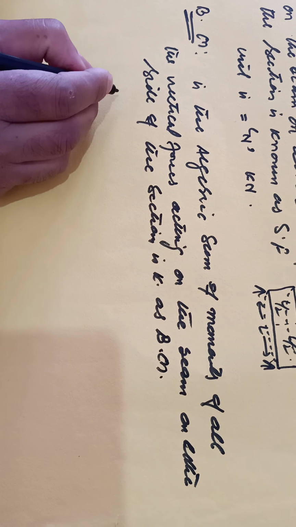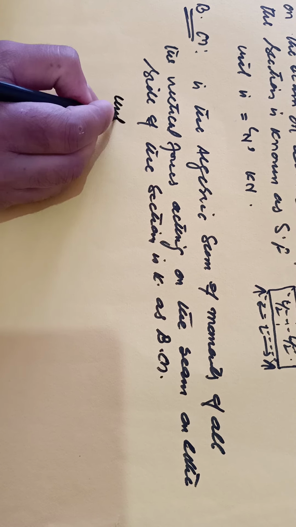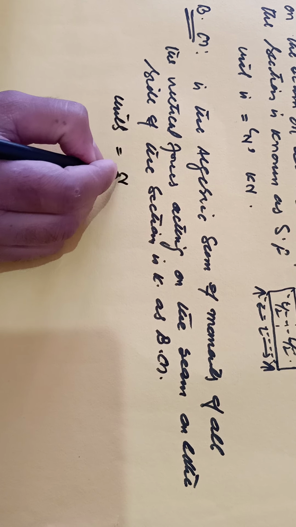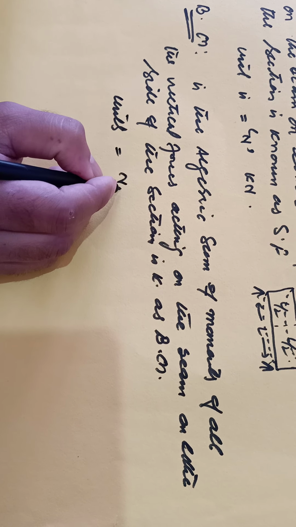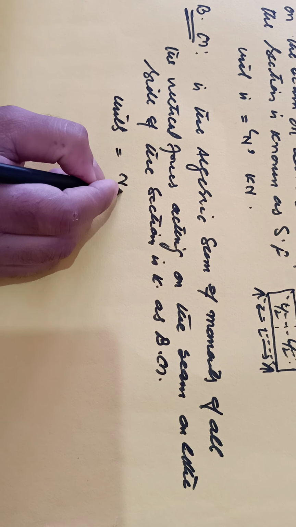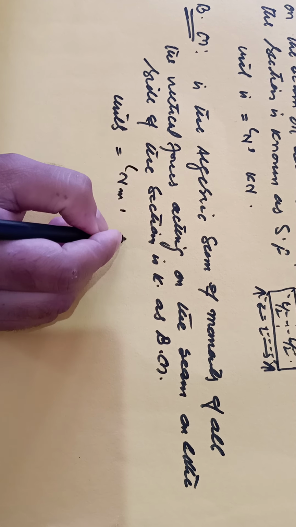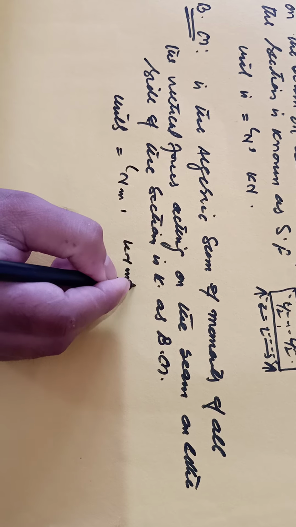Now the units of this bending moment are Newton meter, or we can say kilonewton meter.